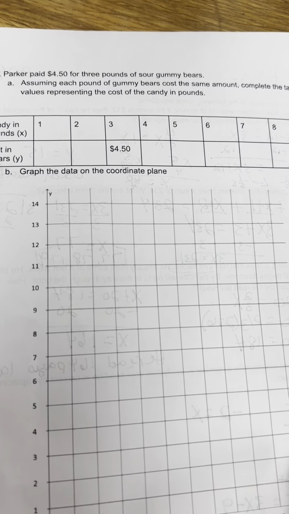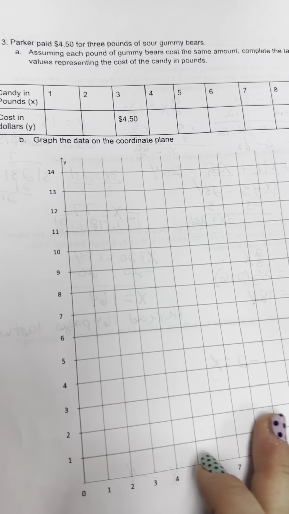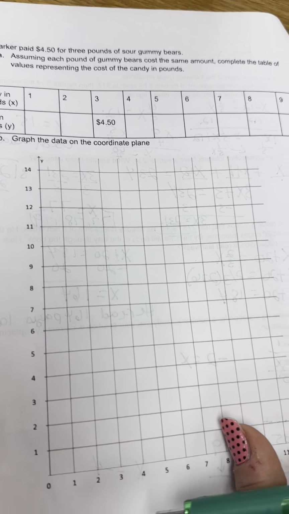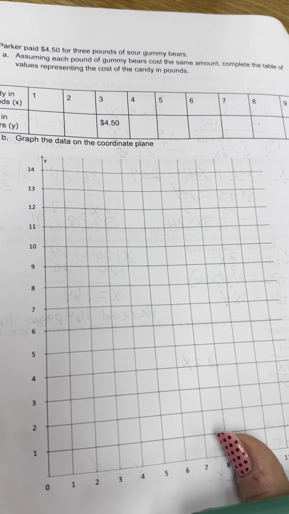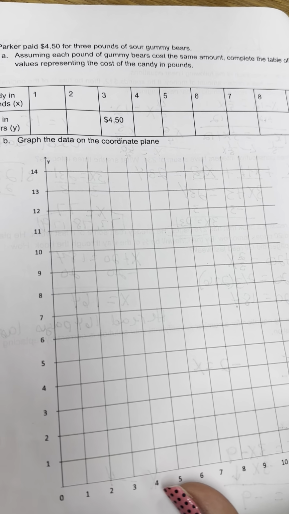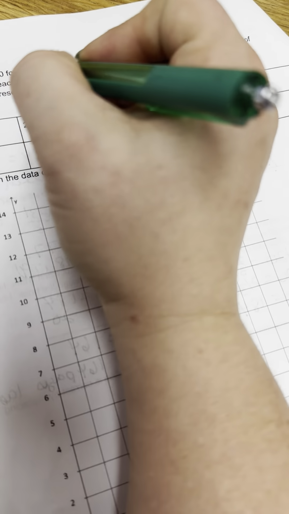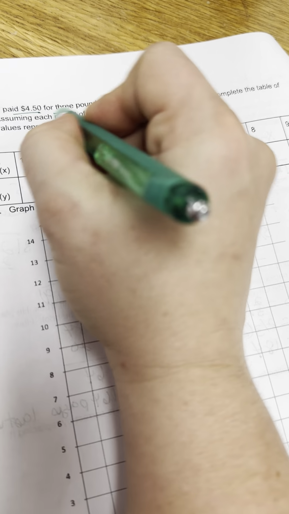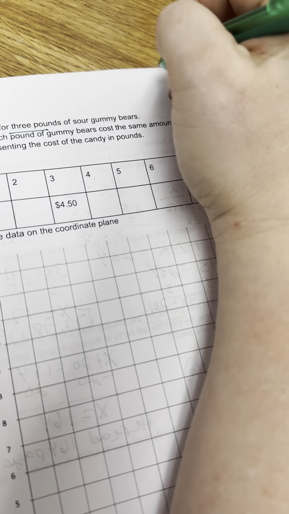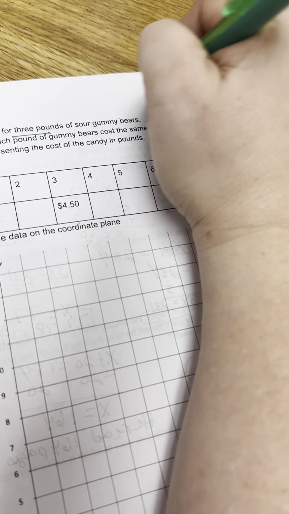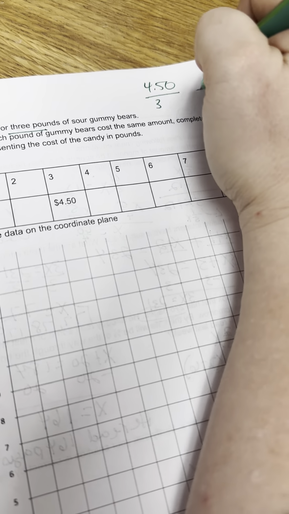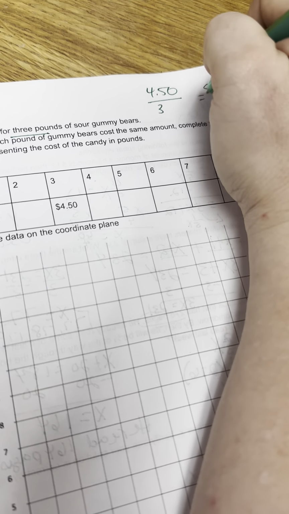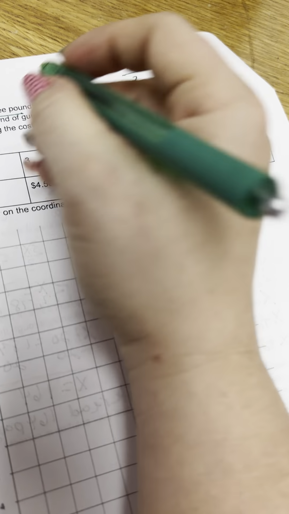All right, Parker paid $4.50 for 3 pounds of gummy bears. Assuming that each pound of gummy bears costs the same amount, complete the table of values representing the cost of the candy in pounds. So we need to find the unit price for each. So we have $4.50 for 3 pounds. In order to find the unit price, you have to divide. So I have 4.50 divided by 3, which simplifies to 1.50. So it's $1.50 per pound.